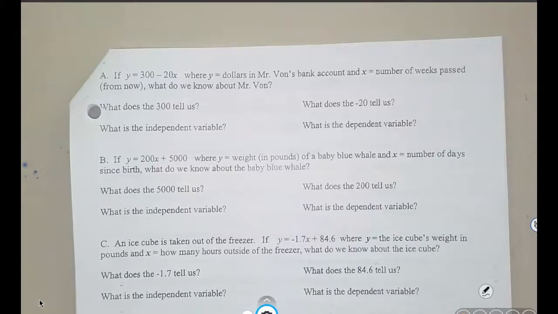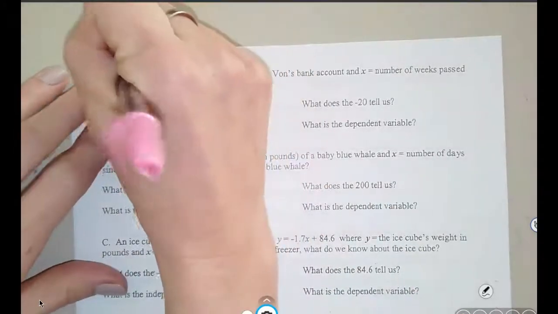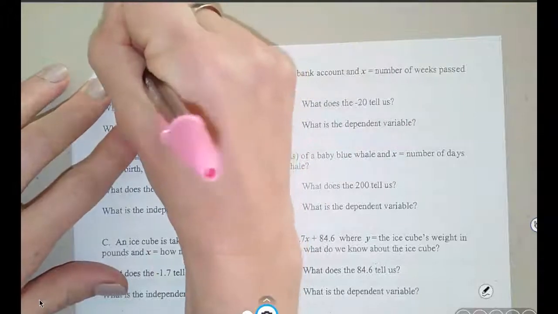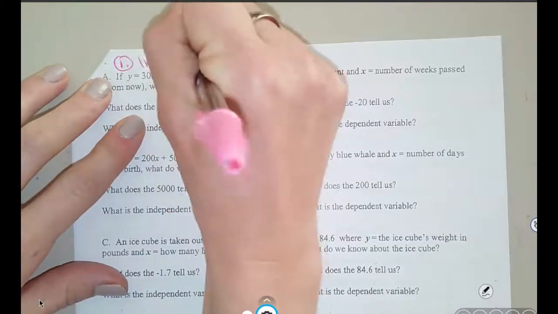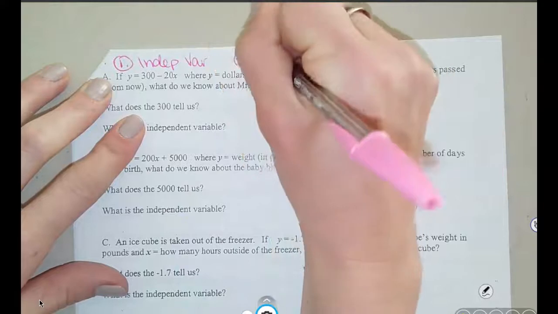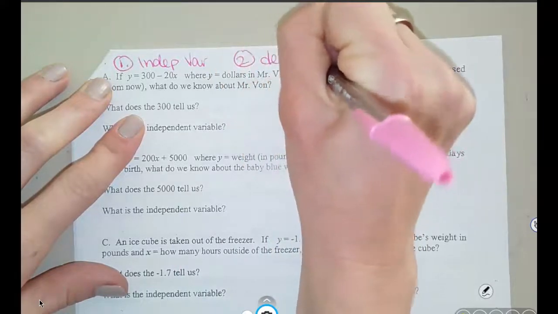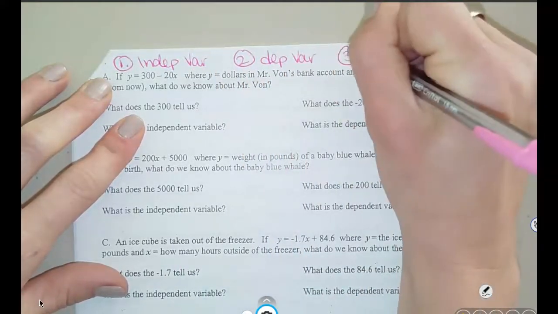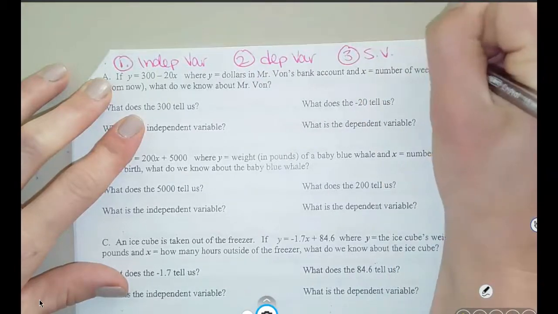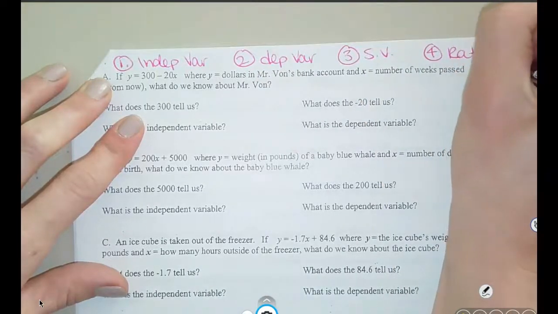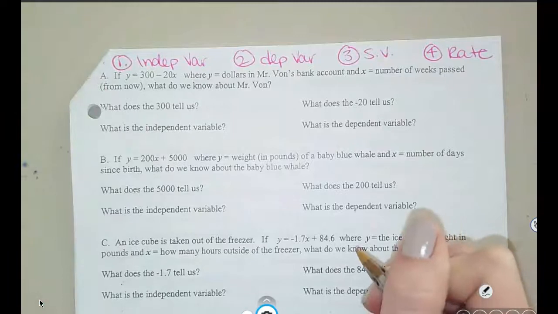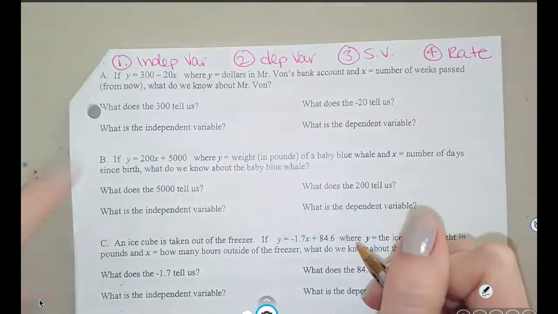So, I want to write down first to review the 4 parts of the equation. So in every equation, we're going to have an independent variable, we're going to have a dependent variable, we're going to have a starting value, and we're going to have a rate. Okay, so we're going to look at those 4 parts some more.